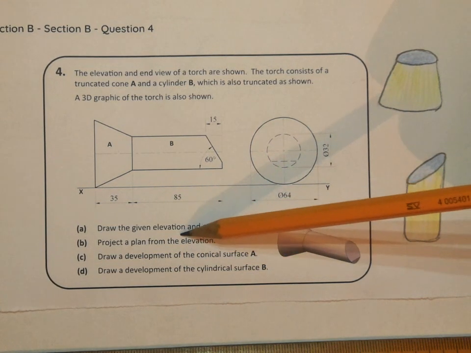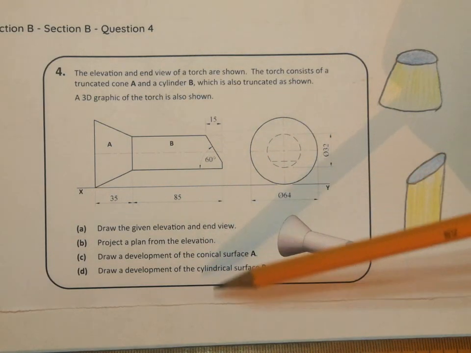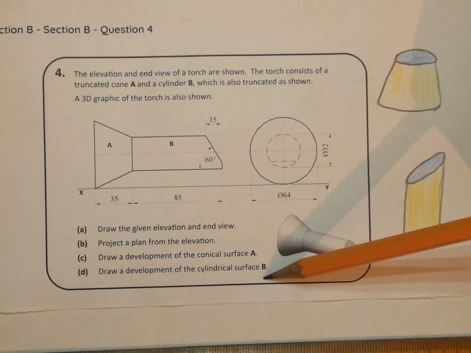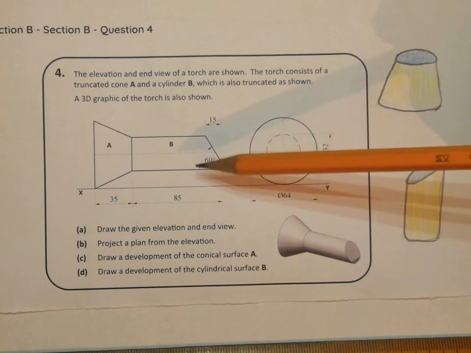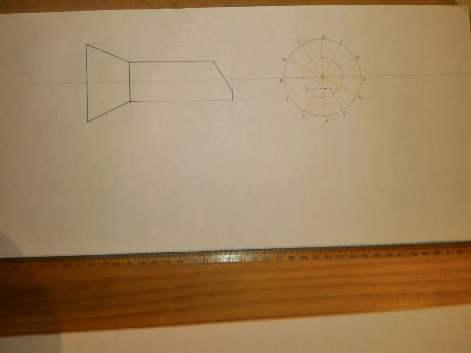Then we're asked to draw a development of the conical surface A. Then draw a development of the cylindrical surface B. So I've already completed the elevation and the end elevation on a sheet. That's basically orthographic projection that you can complete yourself. I've also divided up the end elevation, the circle representing the face of the torch, and then hidden detail representing the cylindrical surface.